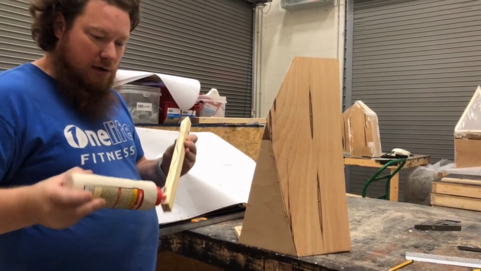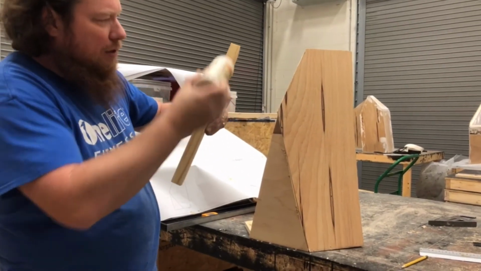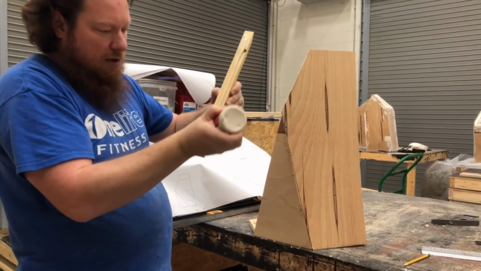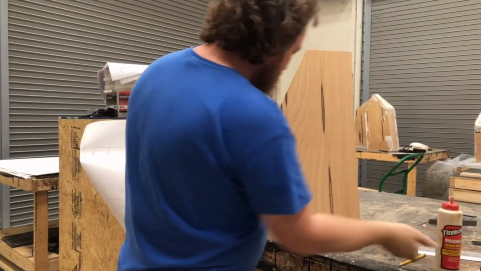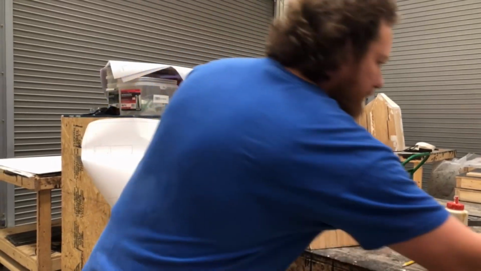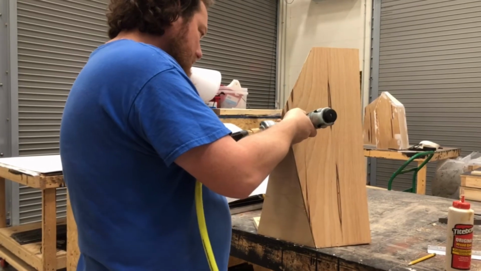Just put a bead. We call it a bead. I don't know why they call it a bead. They call it a bead in welding too. When you're welding metal together, the little line that you draw with the welding gun is called a bead. And then I'm gonna attach this to both pieces.